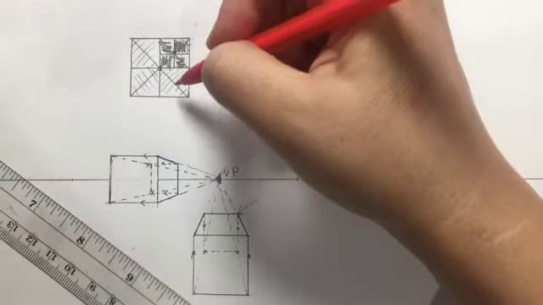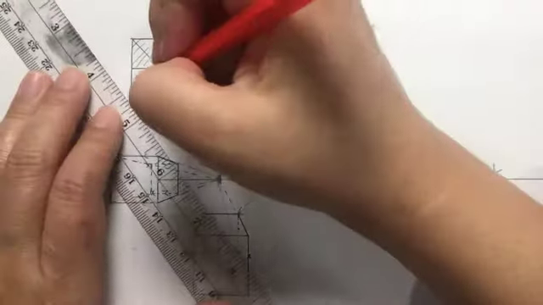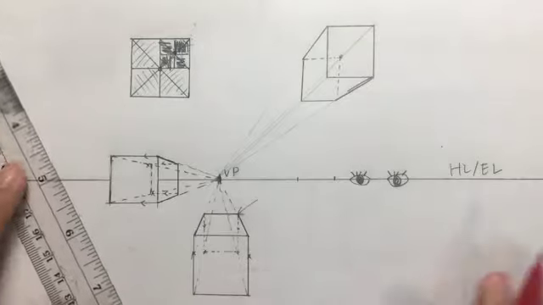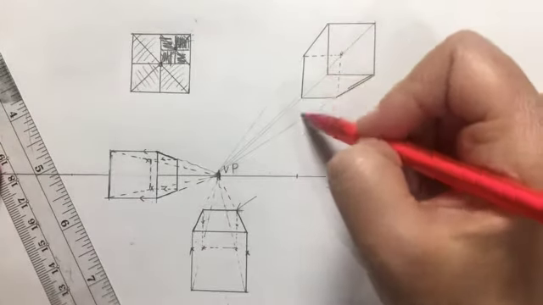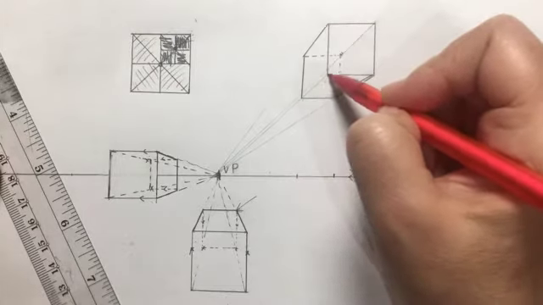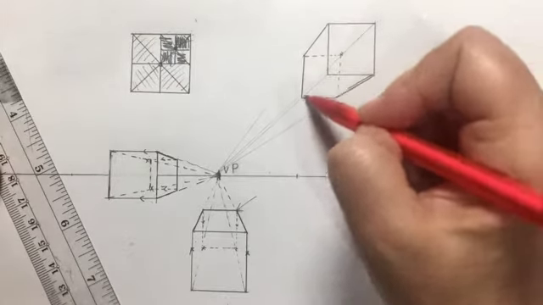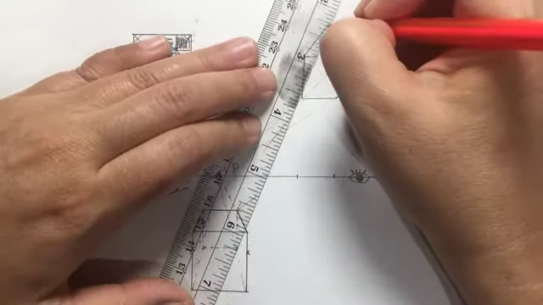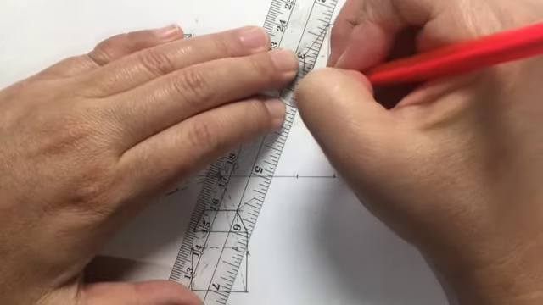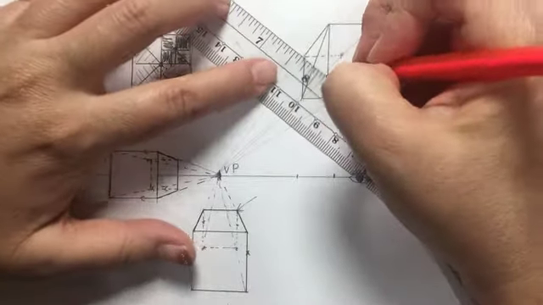But this is very helpful because in a perspective system, the planes that are receding, like for example this one, are distorted, right? Because it's the plane that goes away from you. Now I can do the divisions of this distorted plane by doing this.